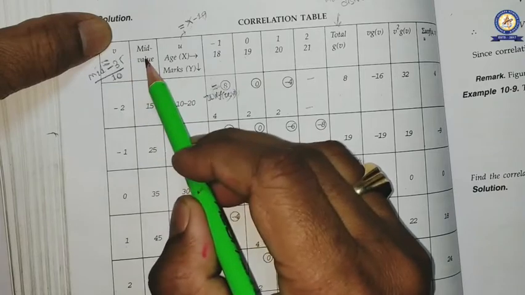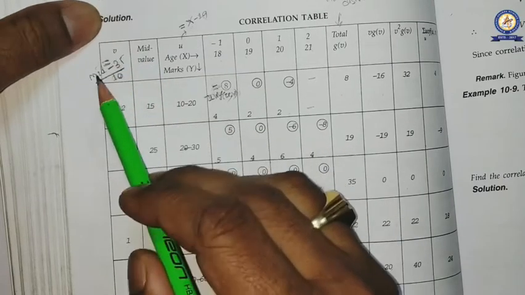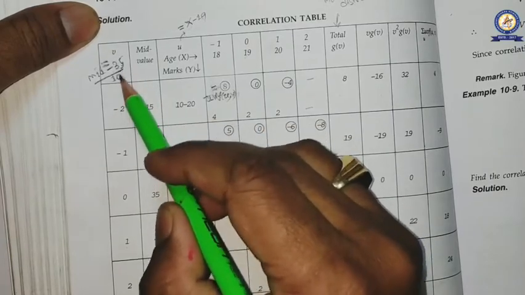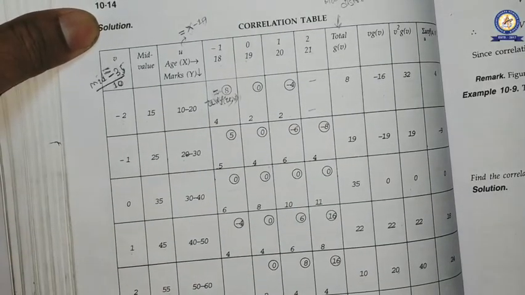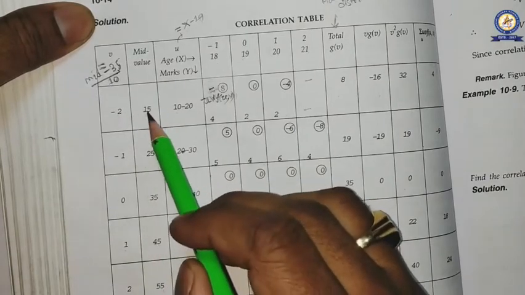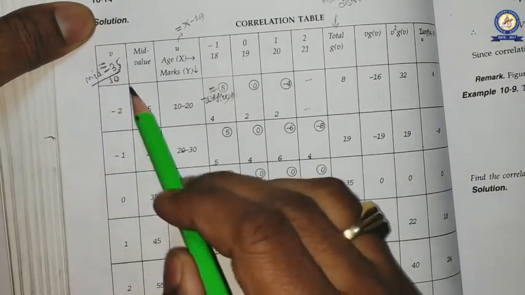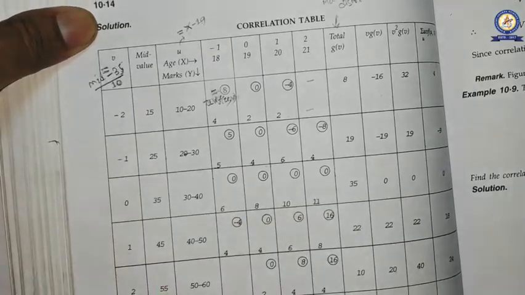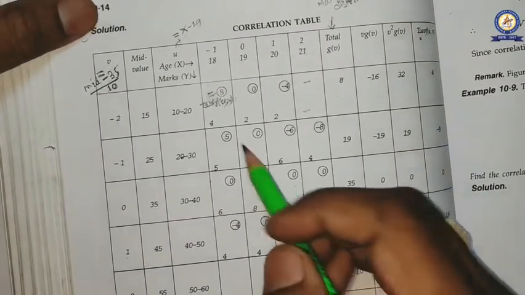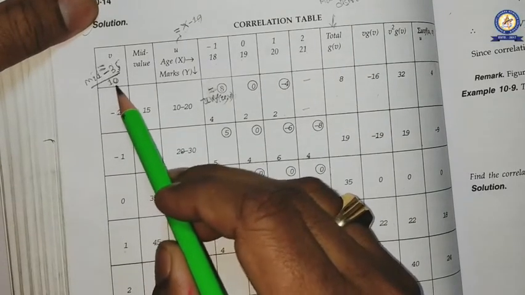So here v will be mid value minus 35 by 10, right? So mid value is 15, 15 minus 35 is minus 20, by 10 equal to minus 2.